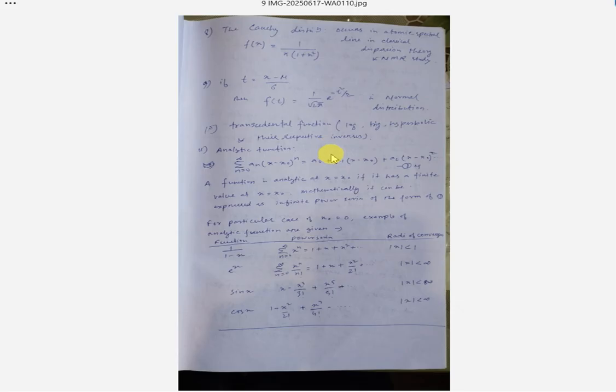Now we are going to talk about the analytical function, and our next topic will be analytical function. A function is analytic at x equal to x naught if it has a finite value at x equal to x naught. Mathematically, it means that if you put x equal to x naught and the function does not blow up to infinity or minus infinity, then that function is analytic.